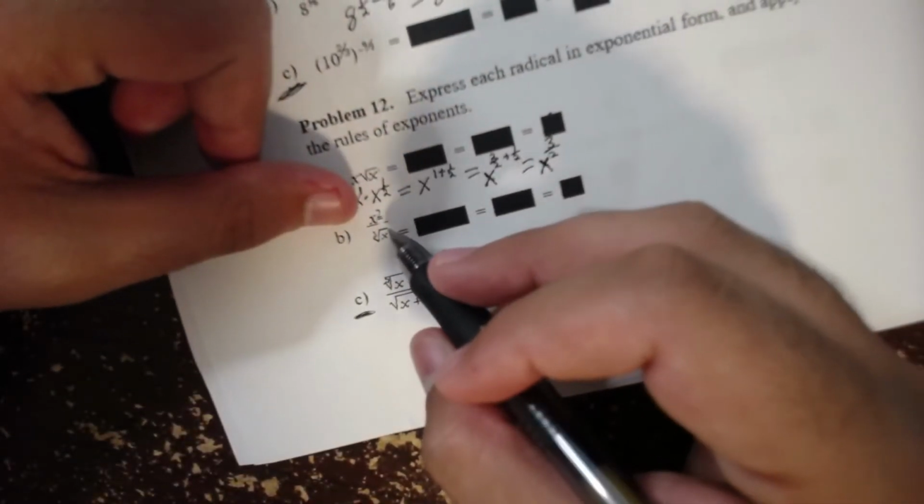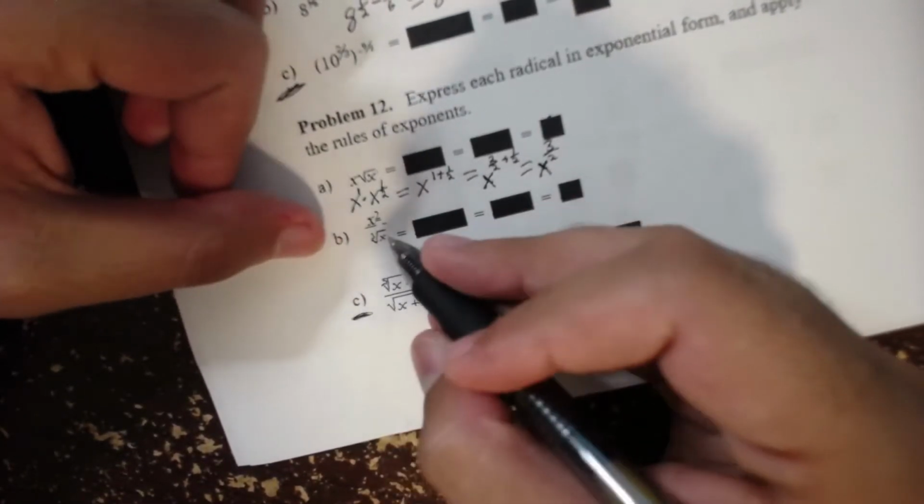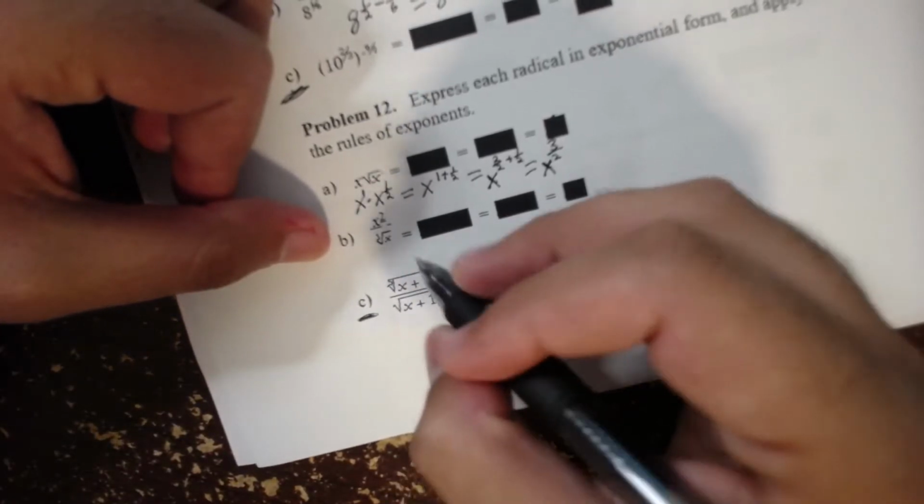Now we've got multiple rules over here. Change this to exponential form. This looks like a 3, so this is a 3. Change this to an exponent, so we're going to be using the rule 1 over 3.